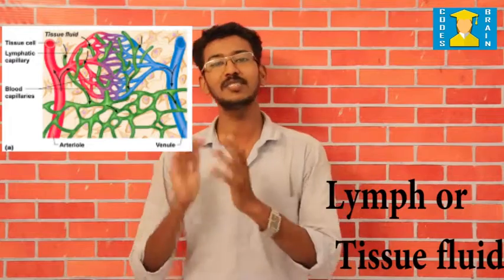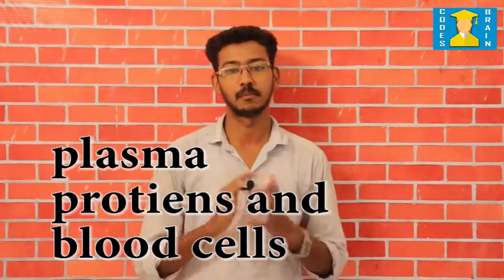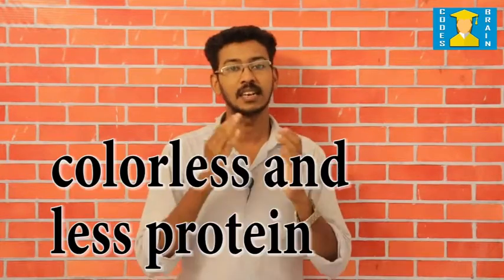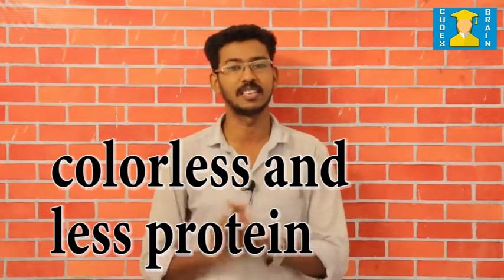Then, a type of fluid involved in transportation is called lymph or tissue fluid. Through the pores present in the walls of capillaries, some amount of plasma, proteins and blood cells escape into the intercellular space in the tissues to form the tissue fluid or lymph. It is similar to the plasma of blood but colorless and contains less protein.